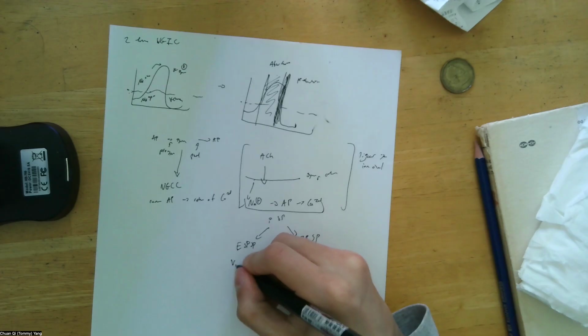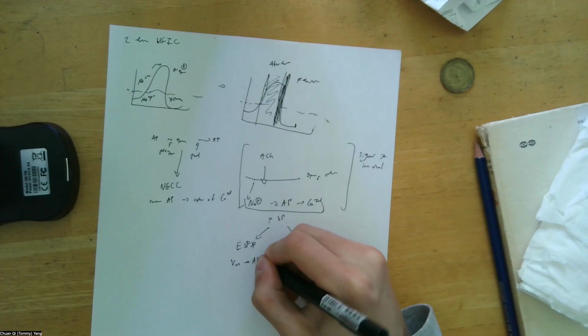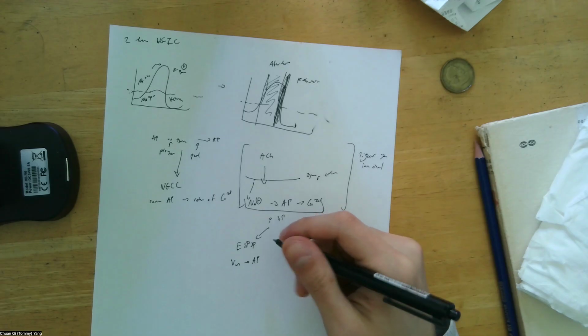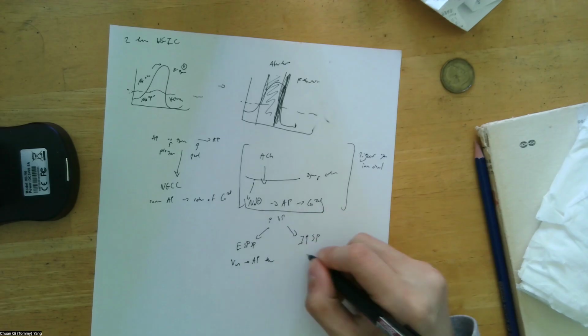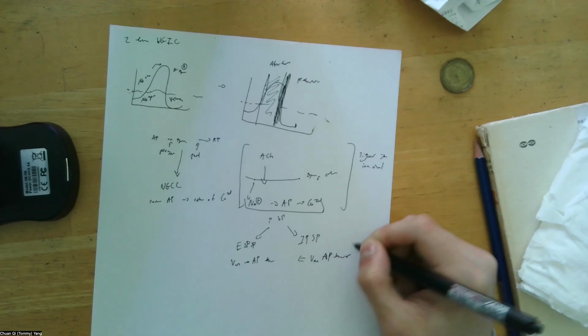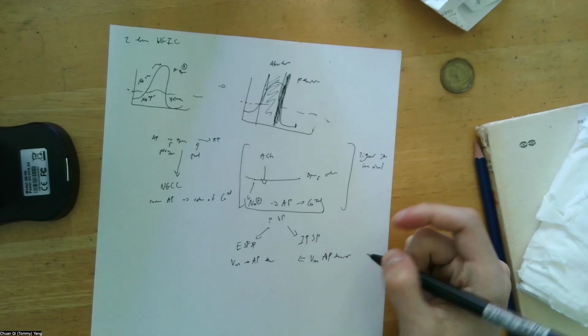Excitatory moves the transmembrane potential towards the AP threshold, whereas inhibitory keeps it away from the AP threshold.